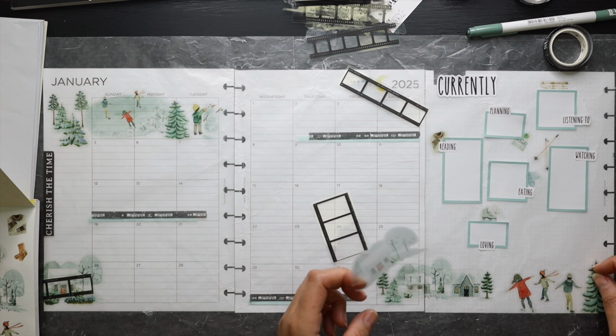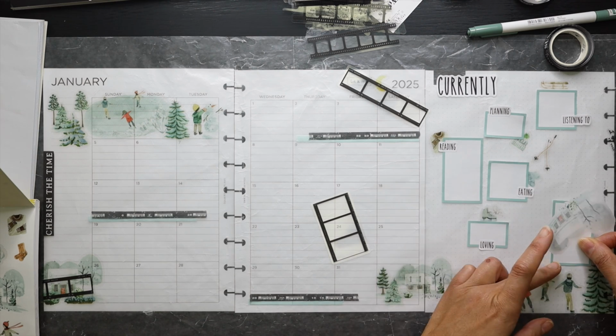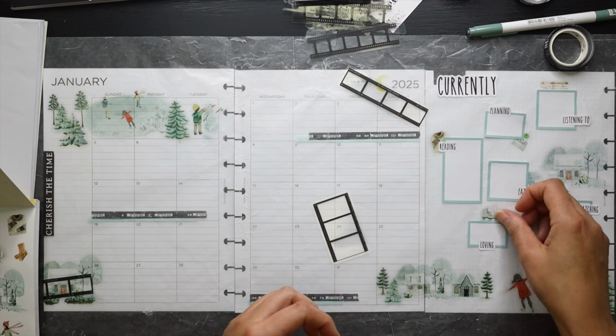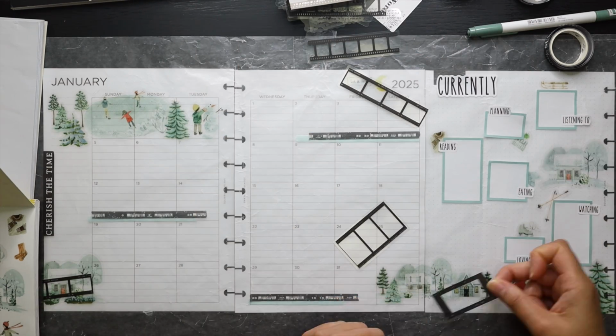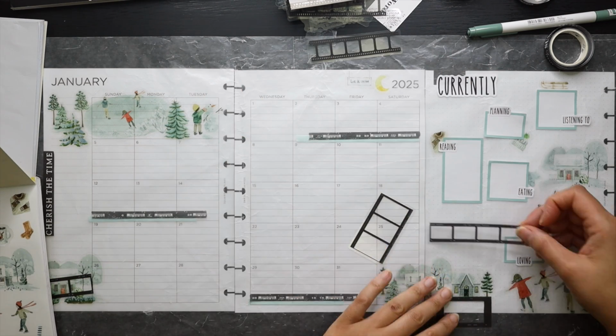So I have some just thrown there on the wax paper, just trying to see where I can put those and how they might go together to create a scene, or like taking a picture of a scene type thing. So that's what I was thinking, but I wasn't really sure how to execute it at this stage.